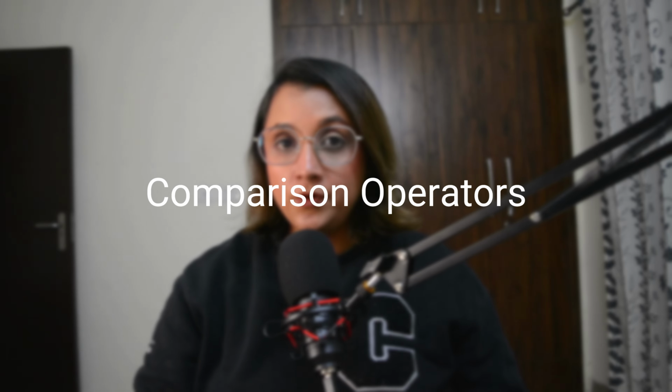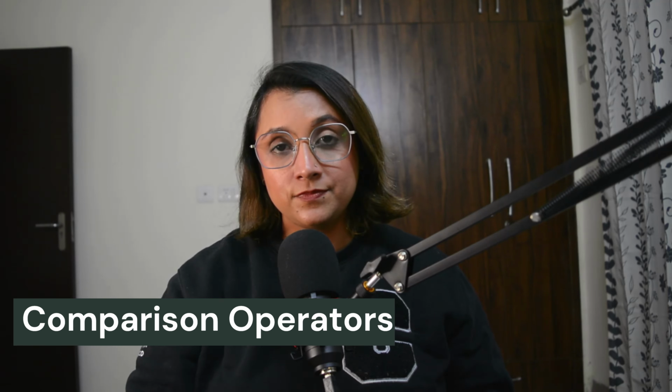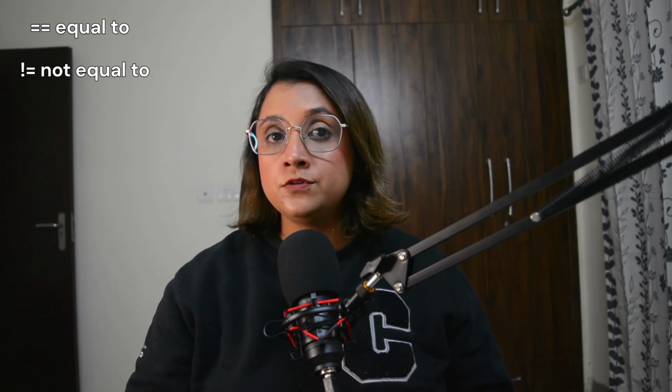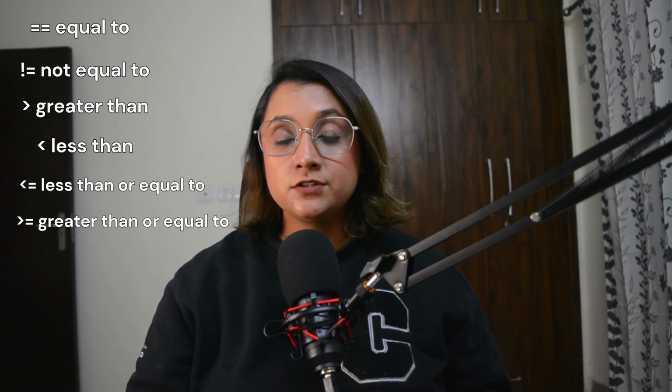Next category is the comparison operators. Comparison operators compare two values and return either true or false. These include equal to, not equal to, greater than, less than, less than or equal to, and greater than or equal to.